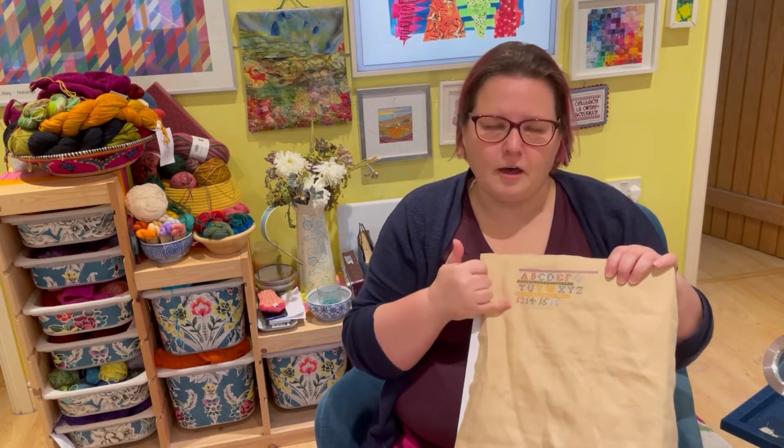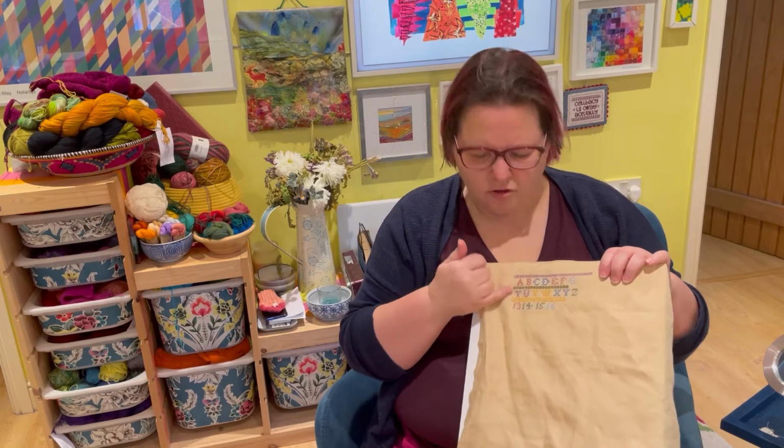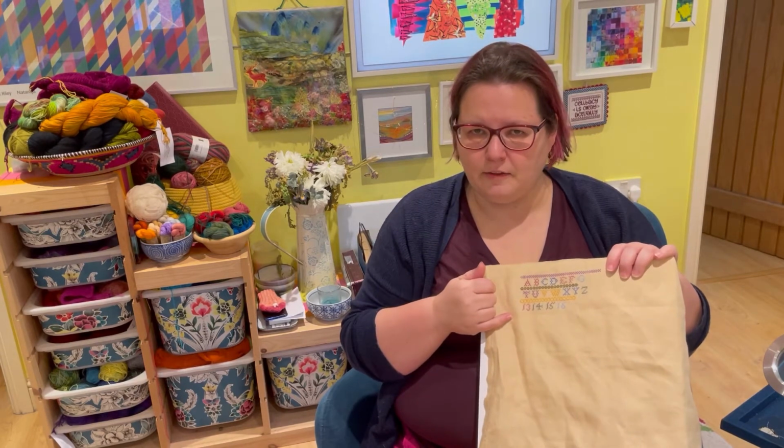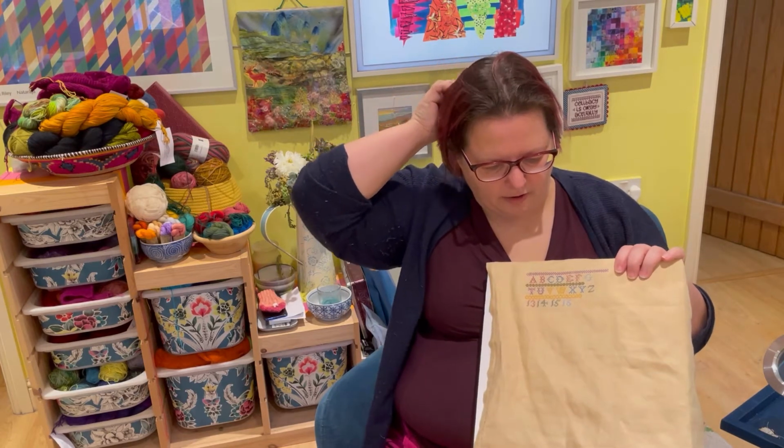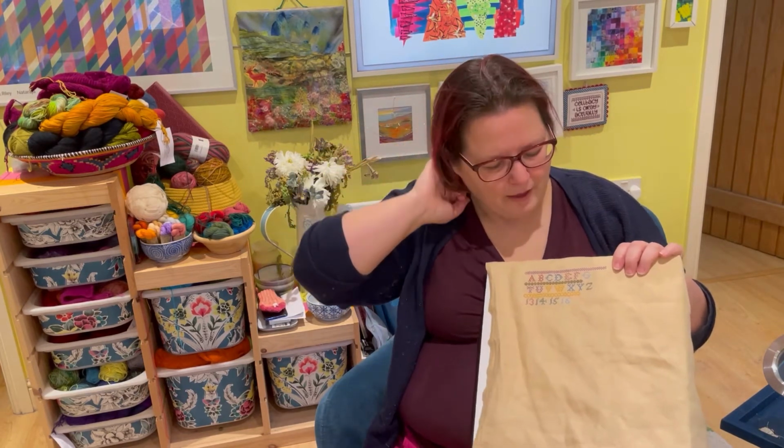So this is not loads of time stitching. This is maybe 2-3 hours at most, even including the unpicking. So I don't think this is going to take forever, which is a good thing.